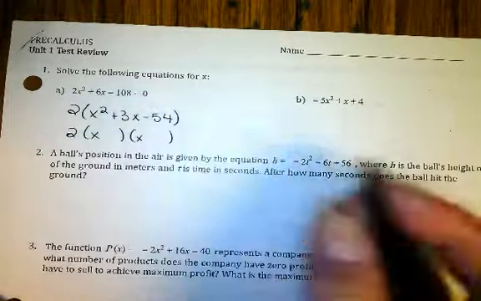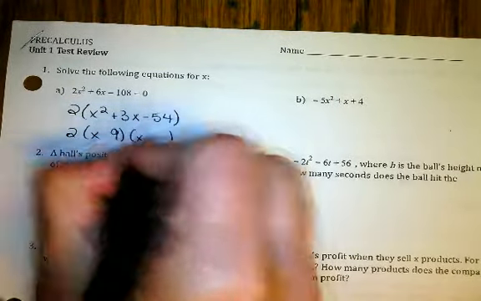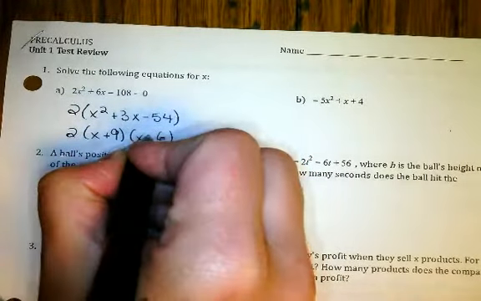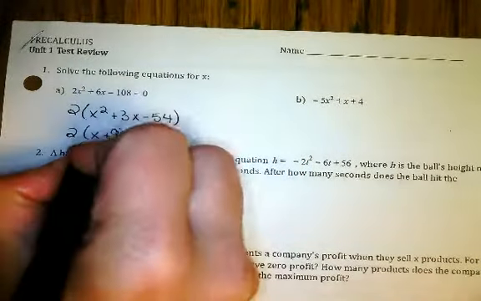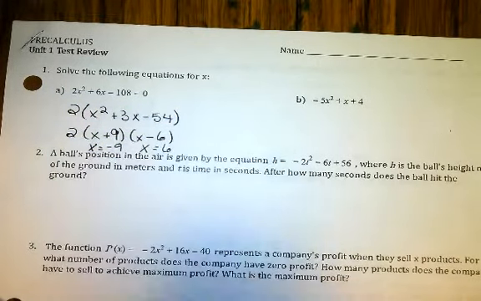So here I'm looking for two numbers that multiply to get negative 54 and combine to get 3. So it's going to look like that. And then my answer here would be x equals negative 9 and x equals 6.